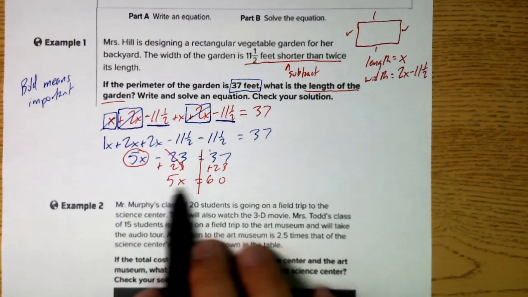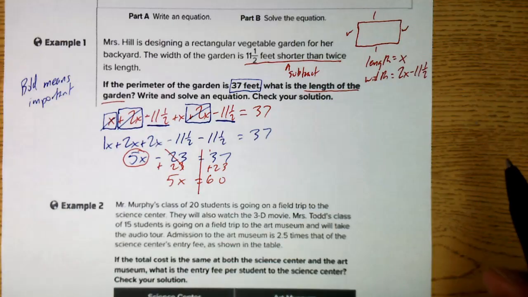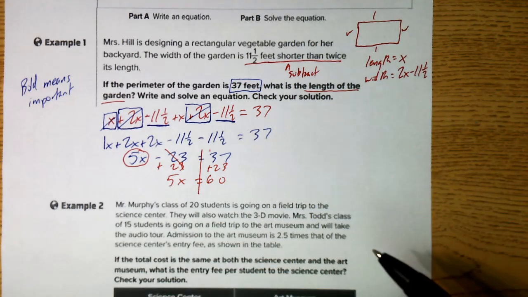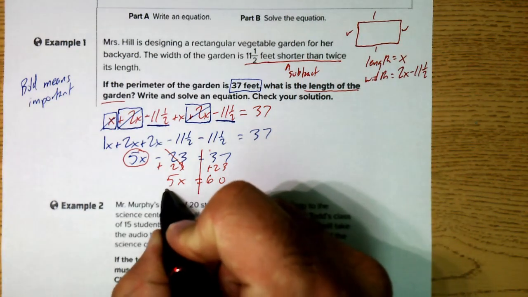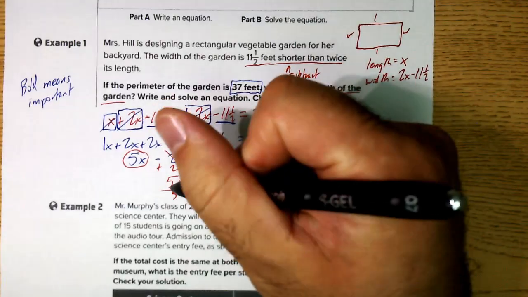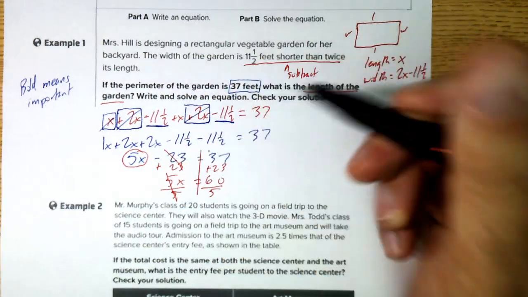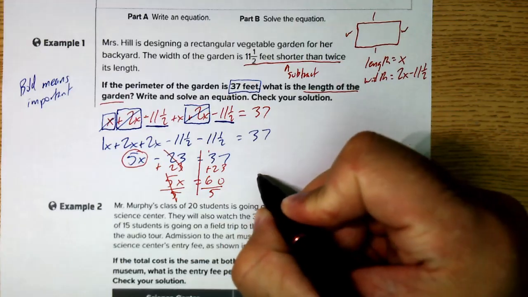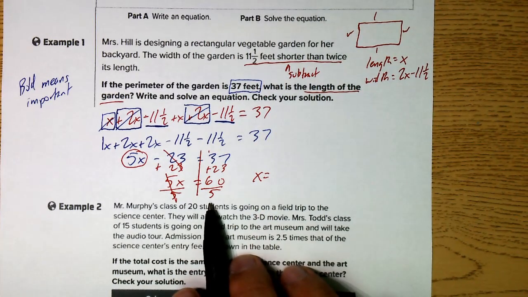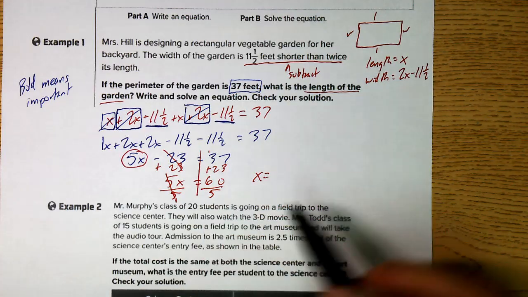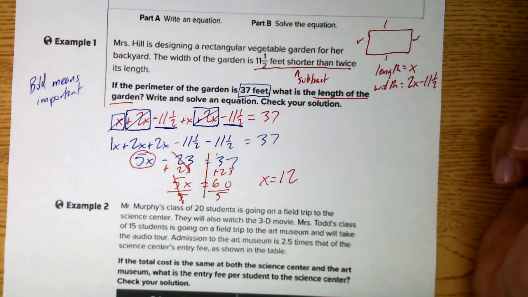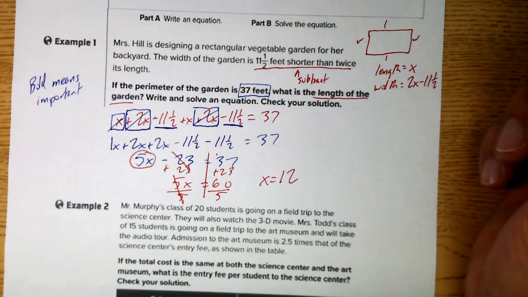What's my final step here to get the x by itself? It's attached, so we have to divide. 5 divided by 5 is 1, so that cancels. We are left with x is equal to 60 divided by 5, 12. x is 12.